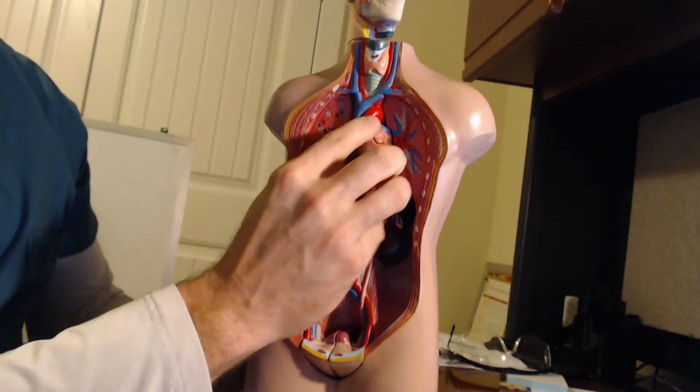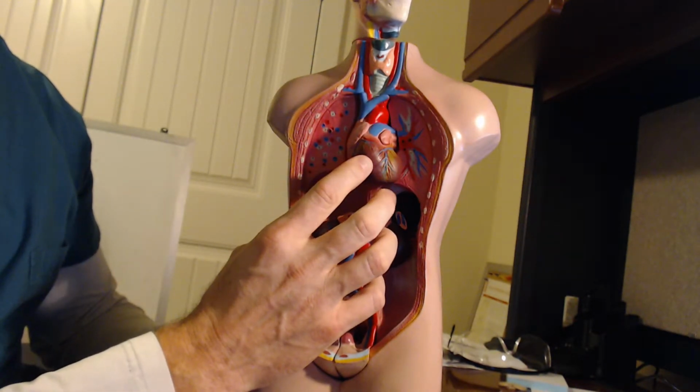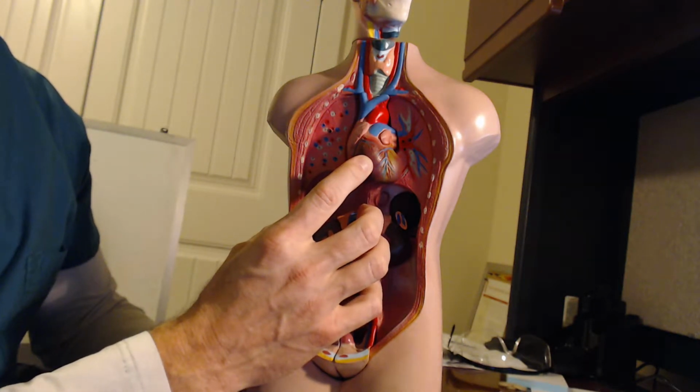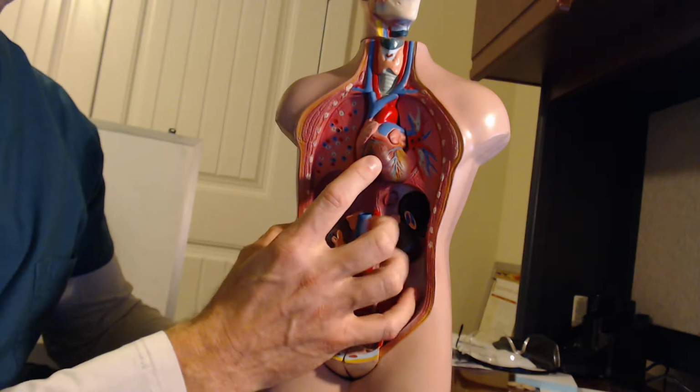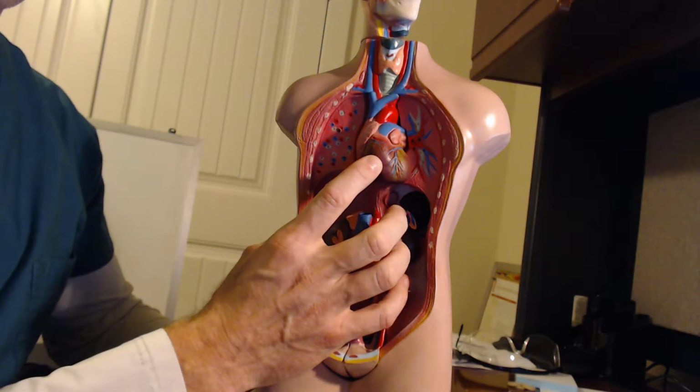So again, just the proximity of where the lungs are in relationship to the heart, that dictates that the right ventricle doesn't have to be as thick and muscular as the left ventricle.